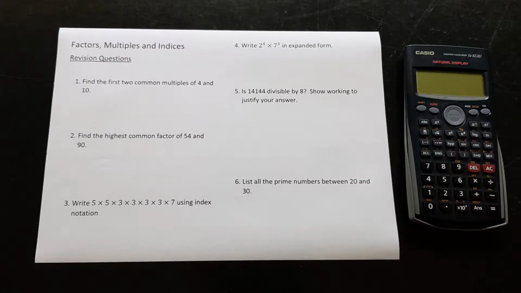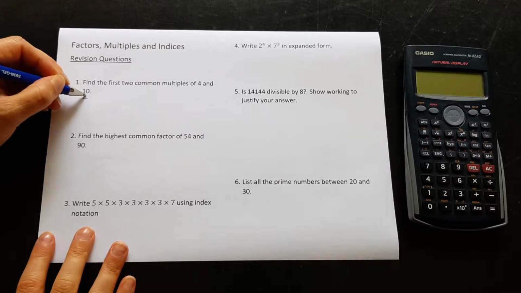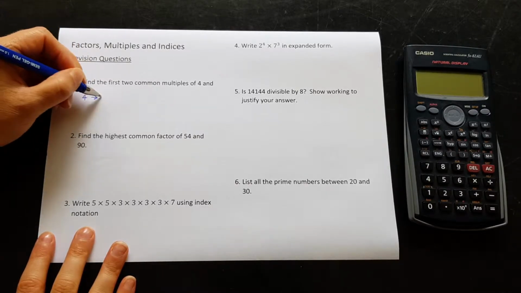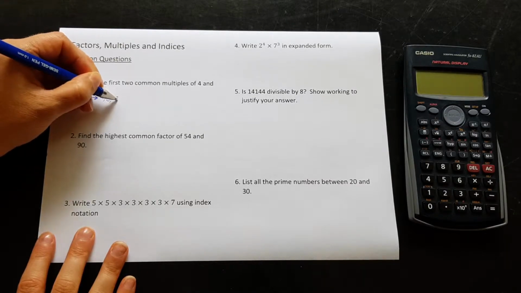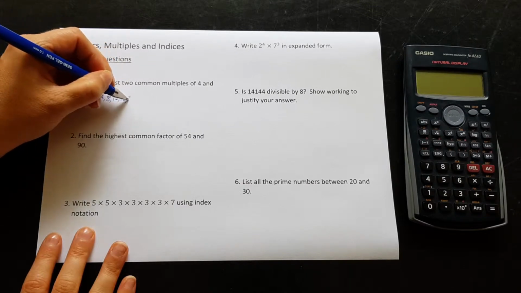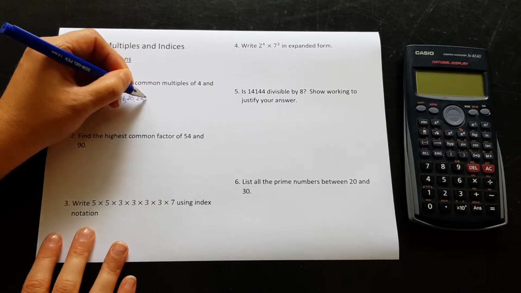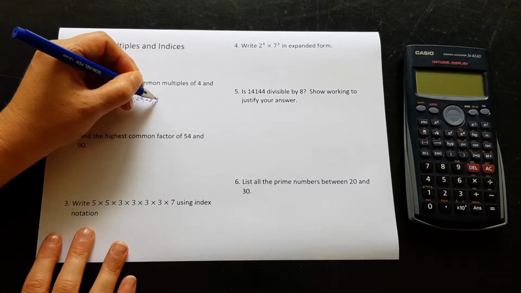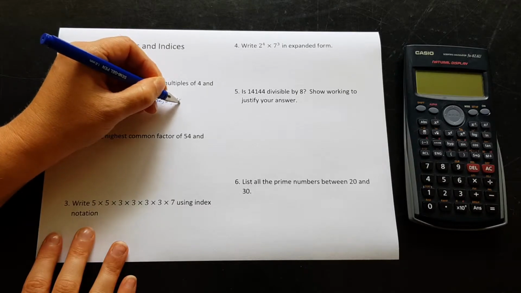All right, so for question 1, we want to find the first two common multiples of 4 and 10. Multiples are like times tables. We want to do 4 times tables. 4 times 1 is 4, 4 times 2 is 8, 4 times 3 is 12, 4 times 4 is 16, 4 times 5 is 20, and we keep going, adding on 4 as we go: 24, 28, 32, 36, 40.